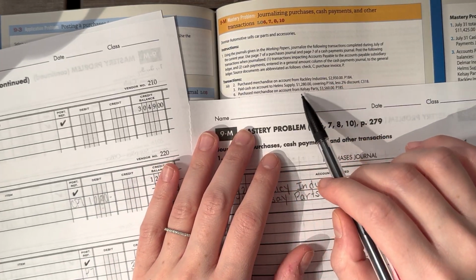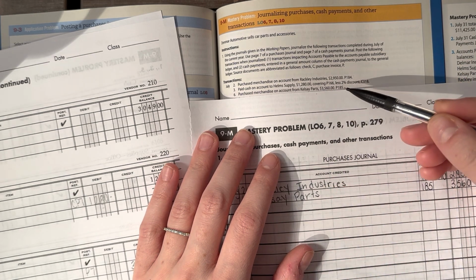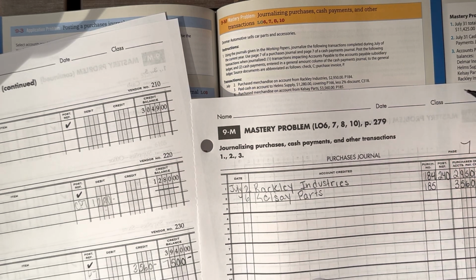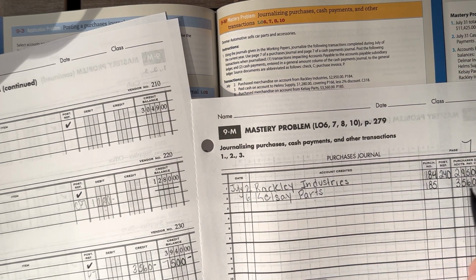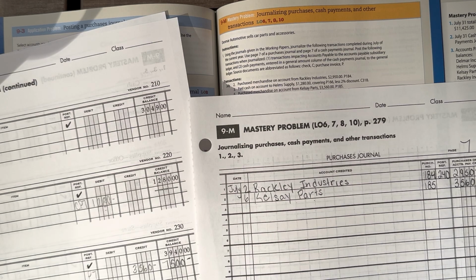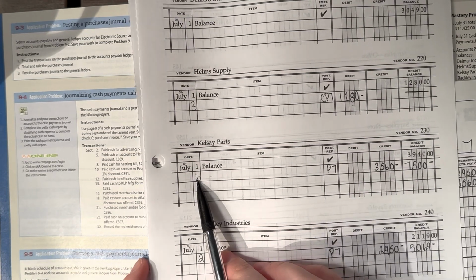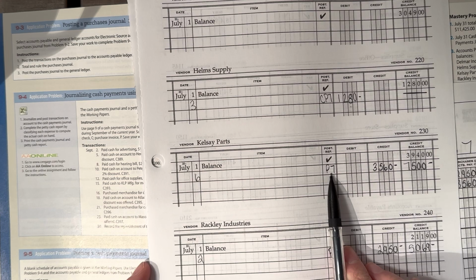Purchase merchandise on account from Kelsey's Parts, 3,560. Purchase 185. So here I have the sixth, Kelsey's Parts, purchase 185, and the amount was 3,560. This affects accounts payable. Anything in the purchases journal does. So I'm going to go right to Kelsey's Parts, which I was doing. I put the date. I put the post reference, P7, purchases journal 7.